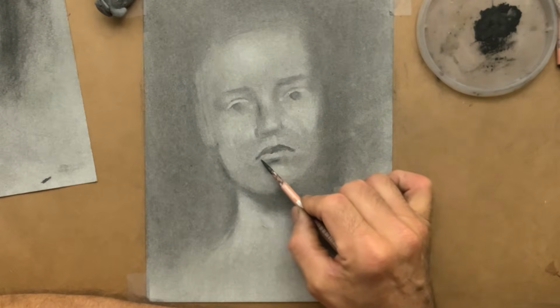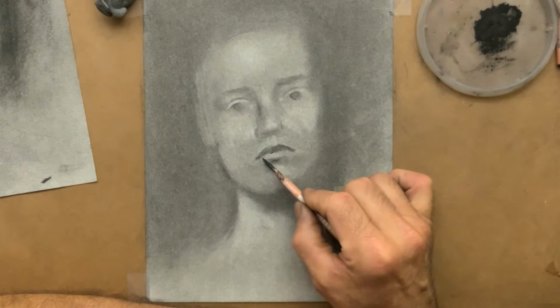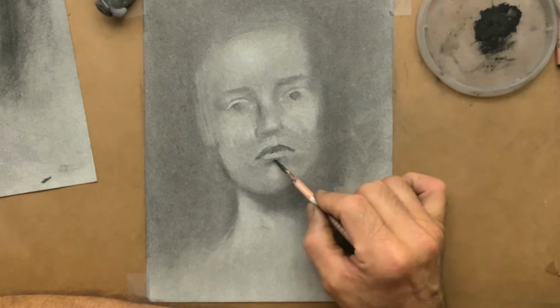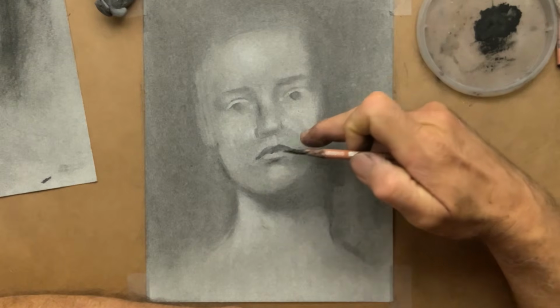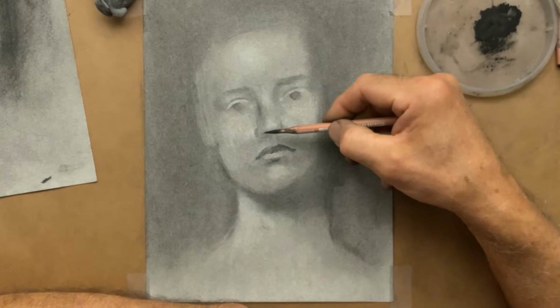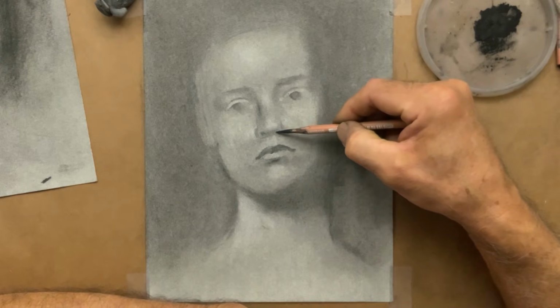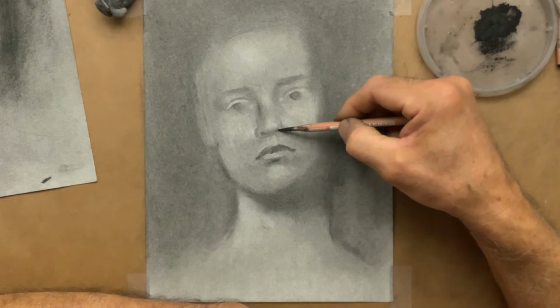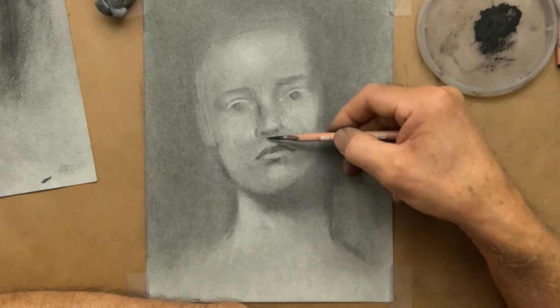And this now is coming down like this. I move the mouth to the right. So here, simply reshape the shadow, right, or the dark value like this. So now, wings of a nose here, here. Filtrum.